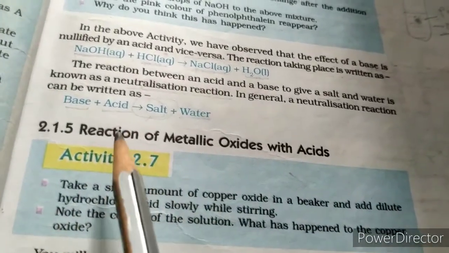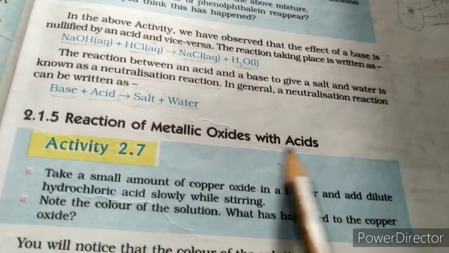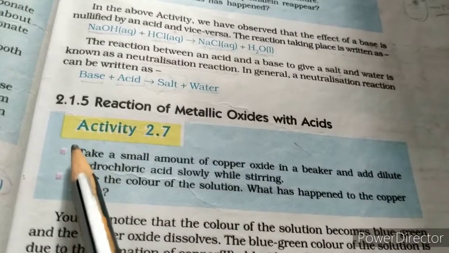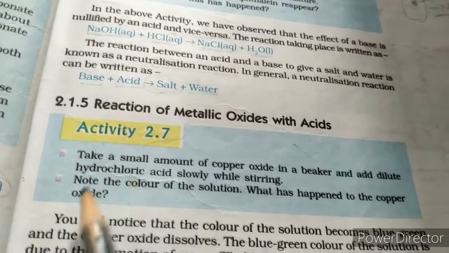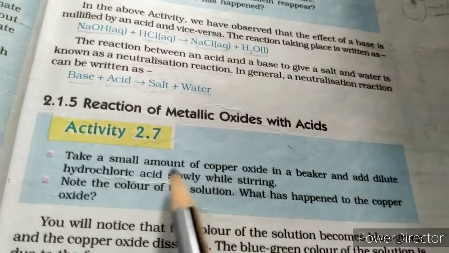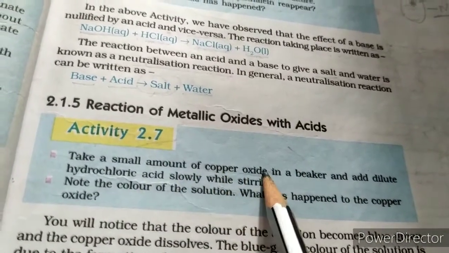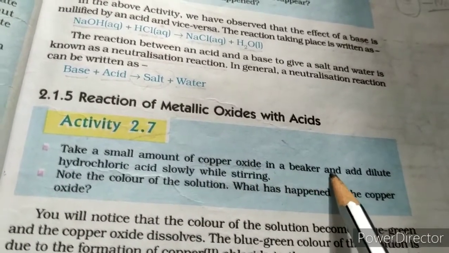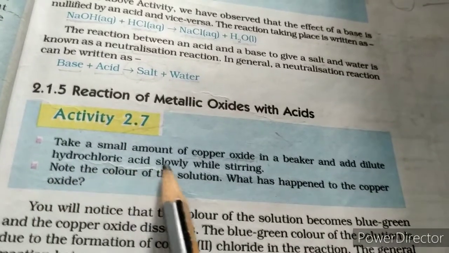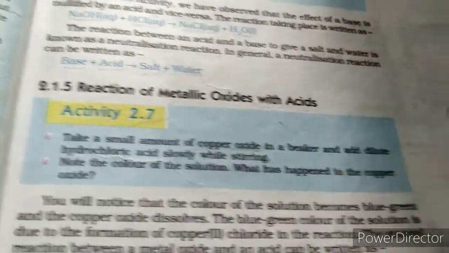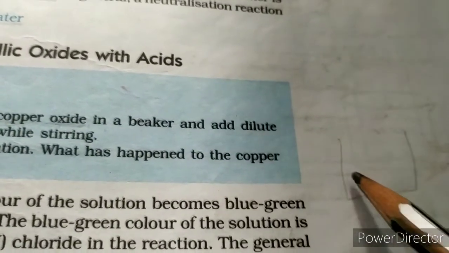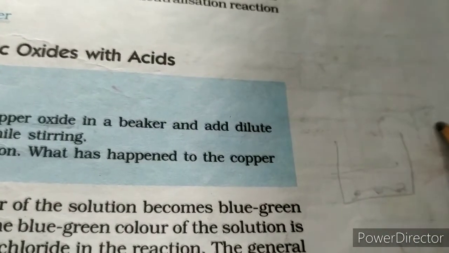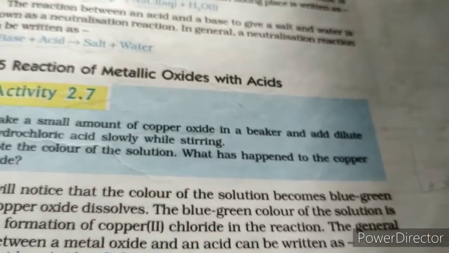So next, reaction of metallic oxides with acids. To understand this, we have to look at activity 2.7. In this activity 2.7, you are asked to take a small amount of copper oxide, which is brown in color, in a beaker, and add dilute hydrochloric acid slowly while stirring. So you have taken a beaker like that, with copper oxide powder, and after that you add hydrochloric acid slowly and stir.